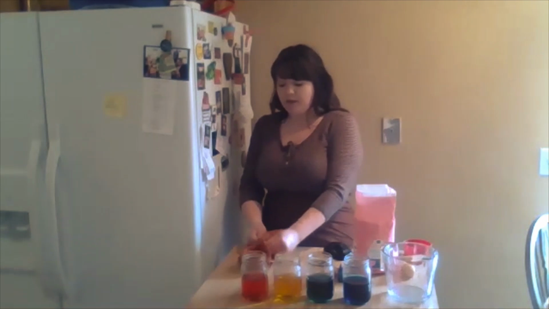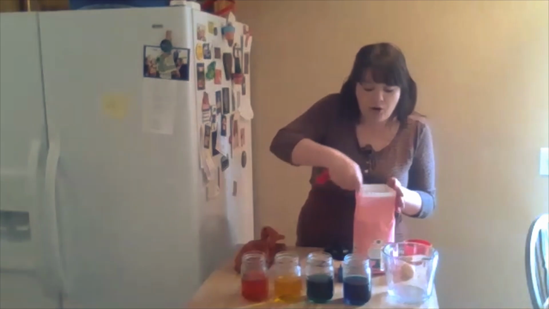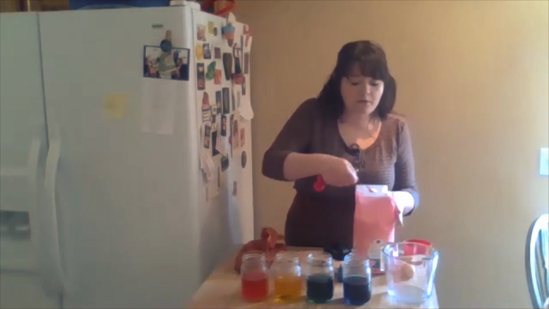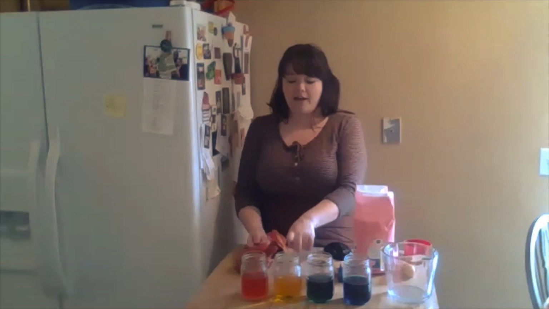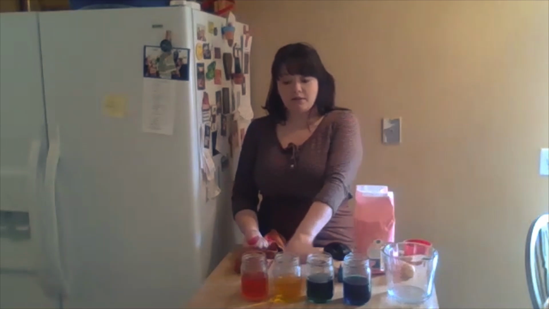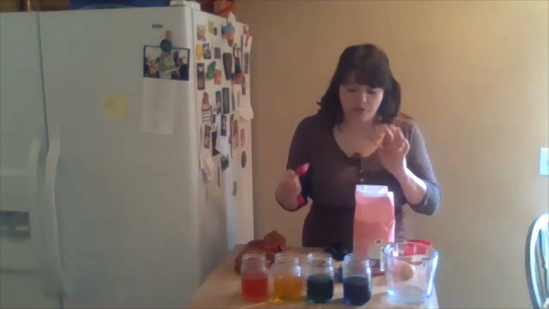We're going to put 2 tablespoons into the red. So count with me at home if you want. 1, 2. And then we're going to add 2 more. So we added 2 here, and we want to add 2 more here. It's 2 plus 2. I'm going to add 4 tablespoons into the yellow.